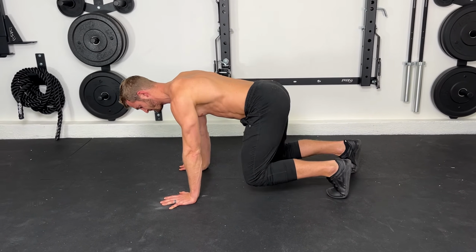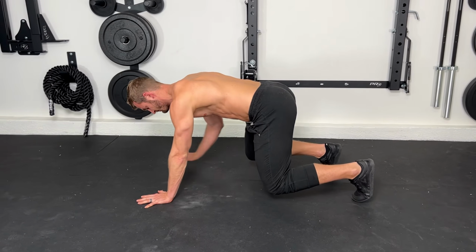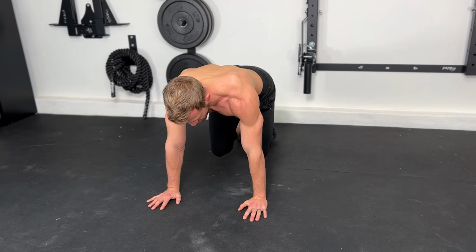Similar to planks, but slightly different, is crawling. That would be the number 2 core exercise. And I love crawling. I love different bear crawls because it gets you activating similarly to planks, but you can be really dynamic with it and you can start to move around.